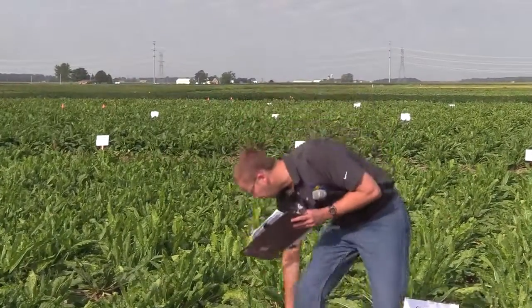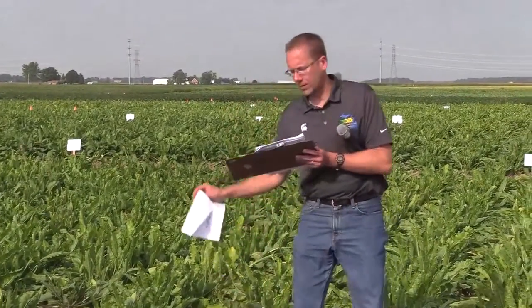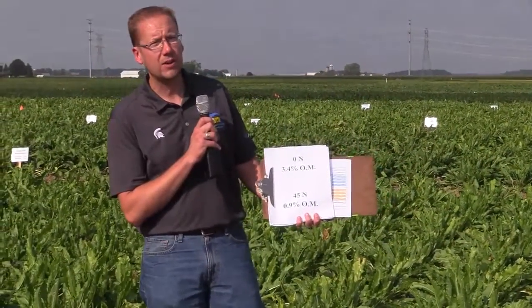So I got a little diagram here I'm going to throw out. We got a top number here: 0N with 3.4% organic matter, and a bottom number of 45 units of N and 0.9% organic matter. If you were growing corn, what would yield more?